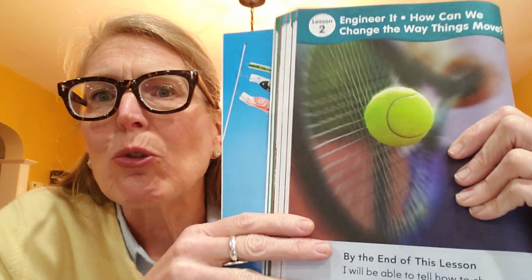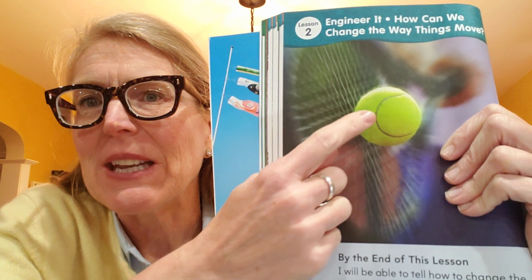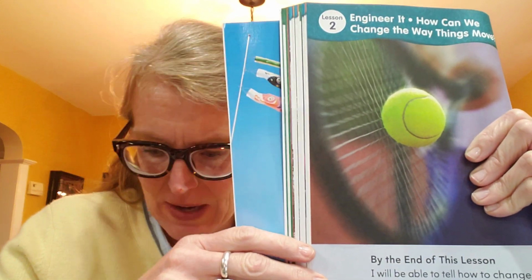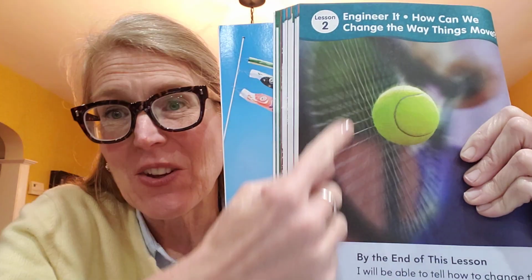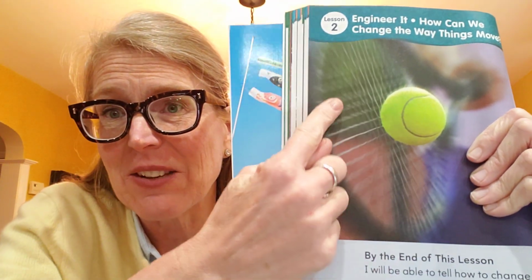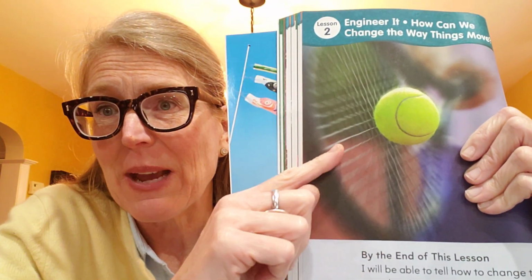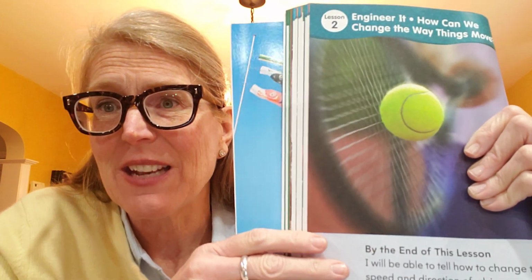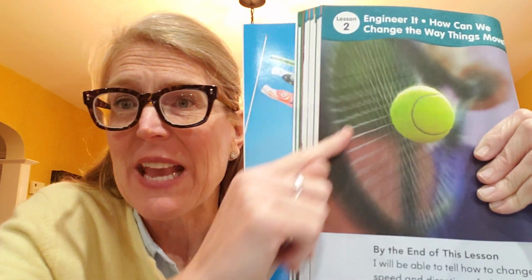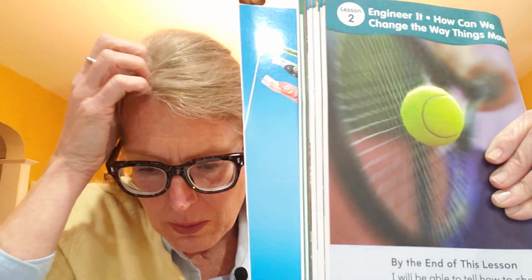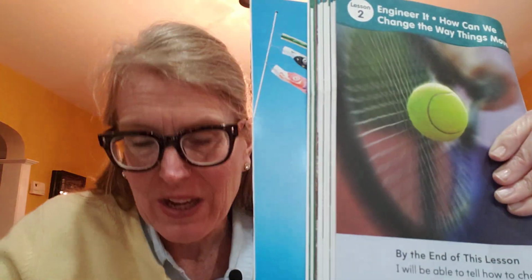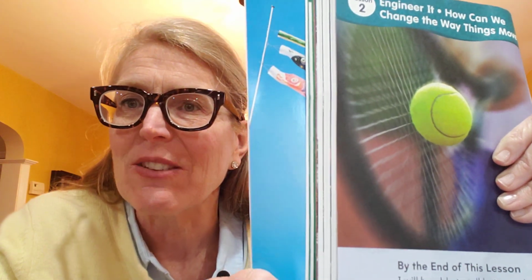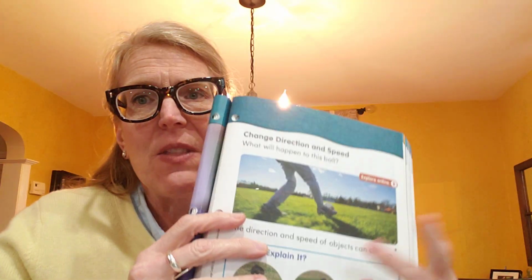Very good. So what force is happening to make that ball change its direction? Very good. The tennis racket, the person swinging the tennis racket. When that ball hits that tennis racket, it's going to change the direction of that tennis ball and it's going to go in the opposite direction, okay? So what we're going to be doing is we're going to be talking about what causes the direction of objects to change and what also can make the speed of the objects change as well. What force is going to happen to make that happen, okay?